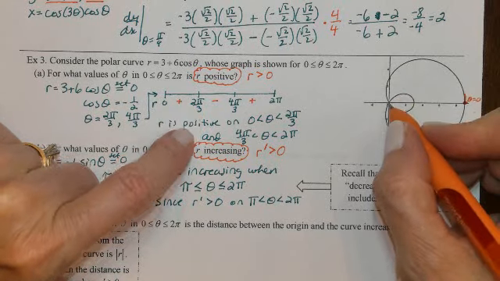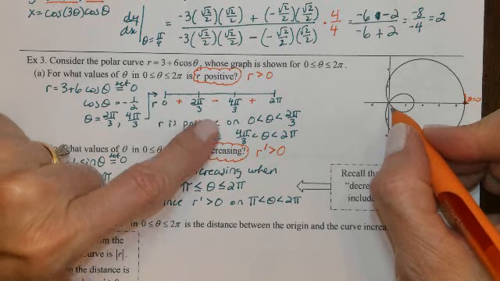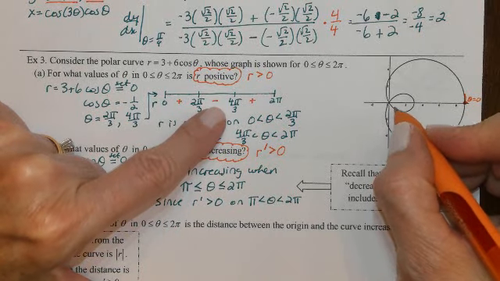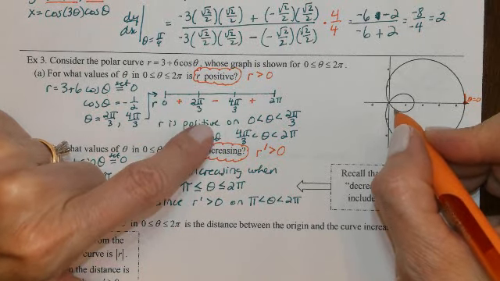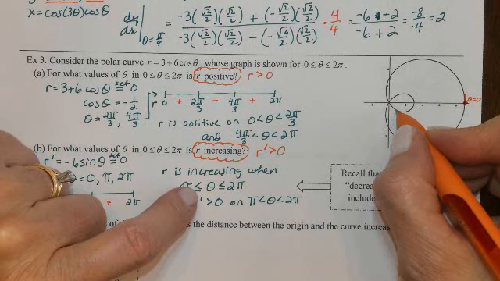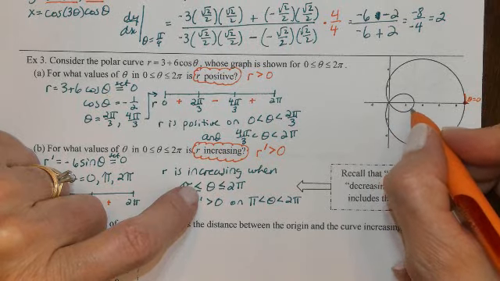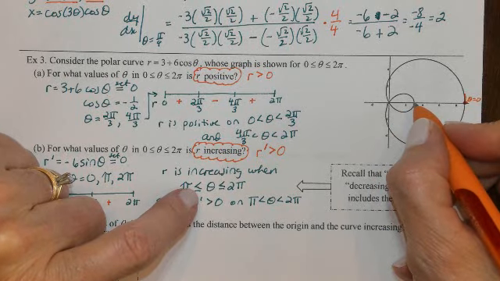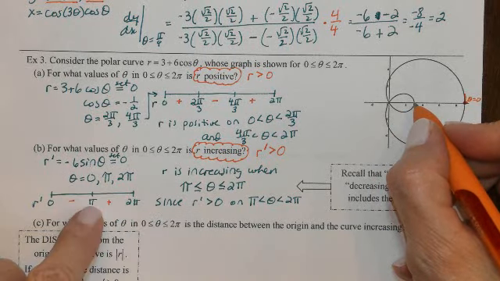Okay, and as we keep on going, now r is negative. R is negative, which means r is still decreasing in value. R is still decreasing in value because it's getting more and more negative until we get to this point, which must be pi.